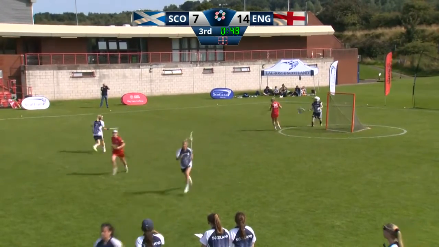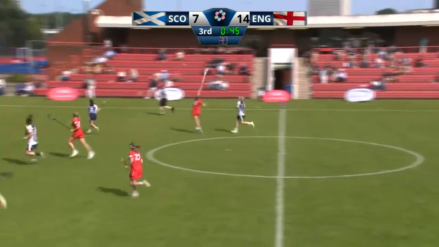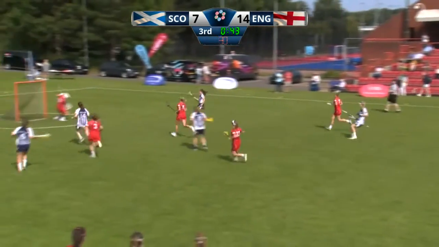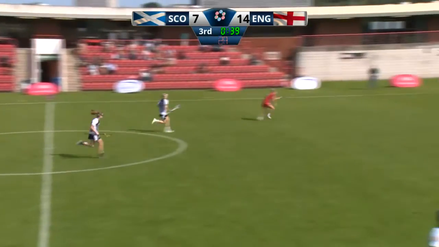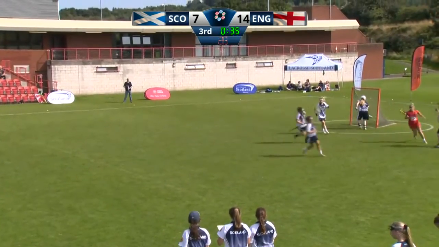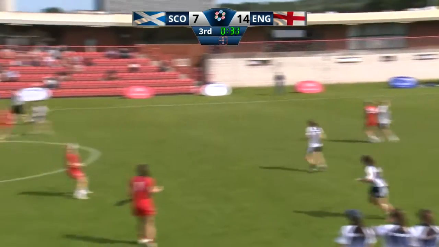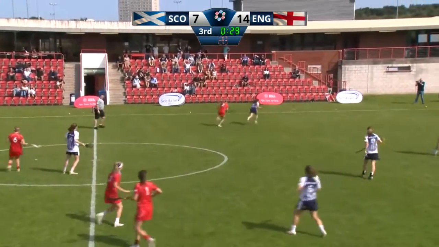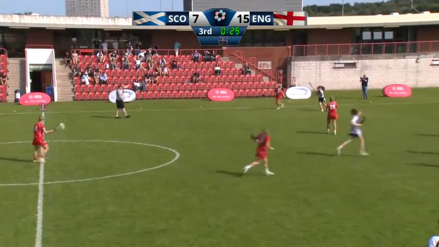So what you're seeing is England has now decided to put pressure on the keeper. There's 45 seconds left. Lottie Robertson, nice save. Just out of thin air, Liv Wimpenny putting it in the back. I'm telling you, every time I see her do that, I'm just baffled by how easy she makes that look.